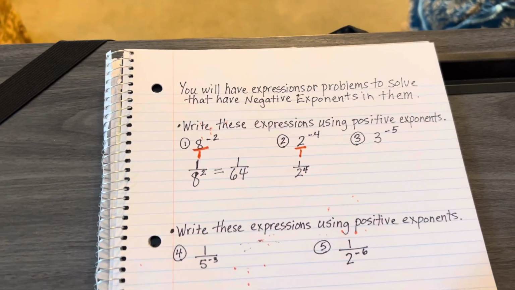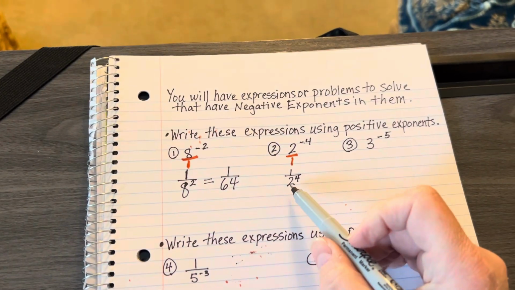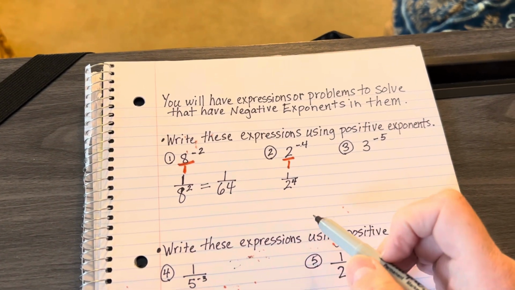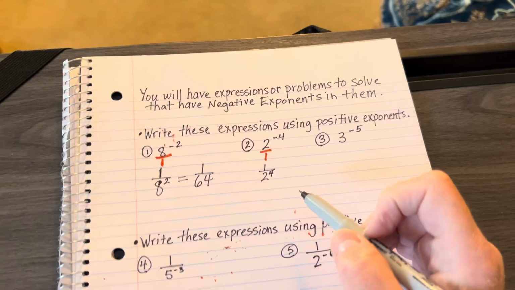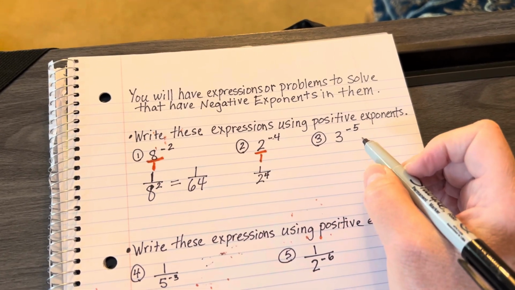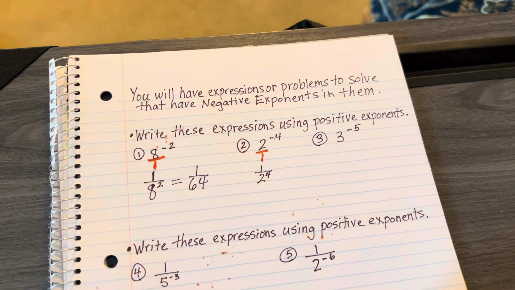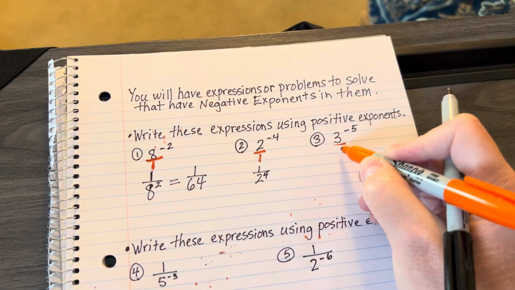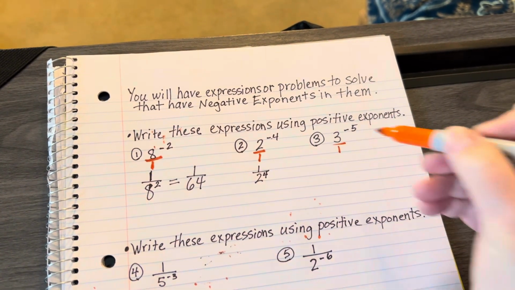Unless your teacher wants you to go further and use your calculator and take 2 to the 4th power. The next one is 3 to the negative 5th power. Again, I like to put it over a 1 to help me.